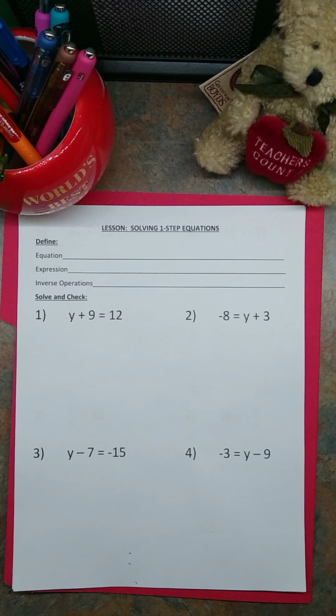Today we'll work with solving one-step algebraic equations. First, let's start with the definition of equation. An equation is a number sentence with an equal sign. An expression is a number sentence with no equal sign.